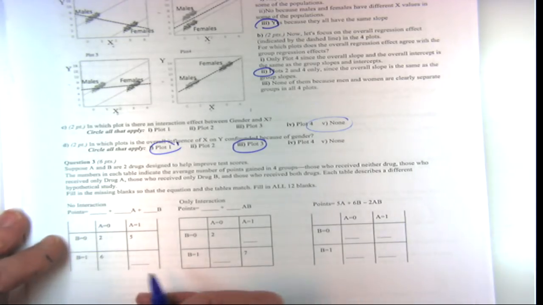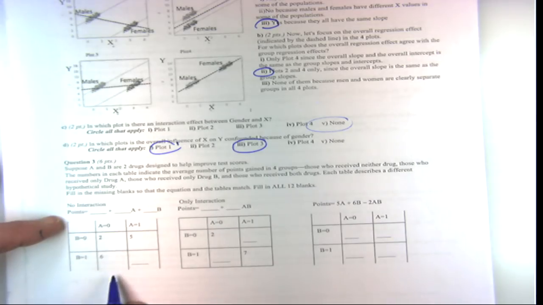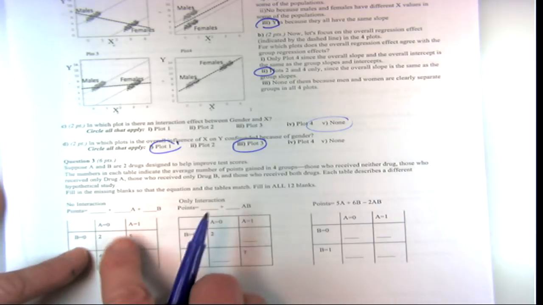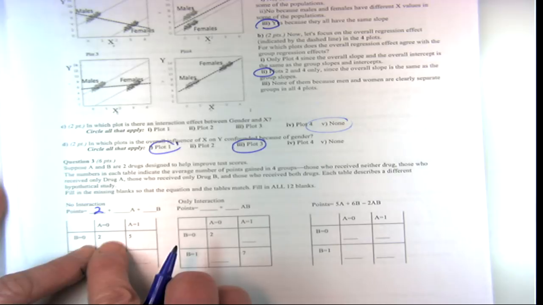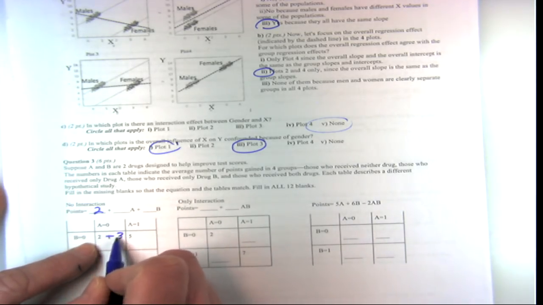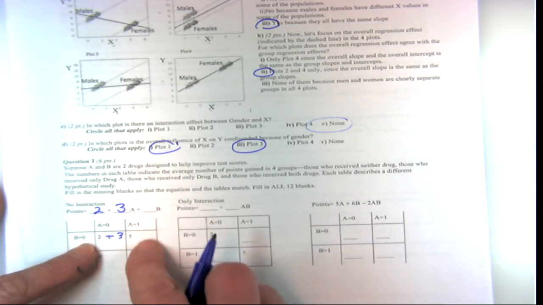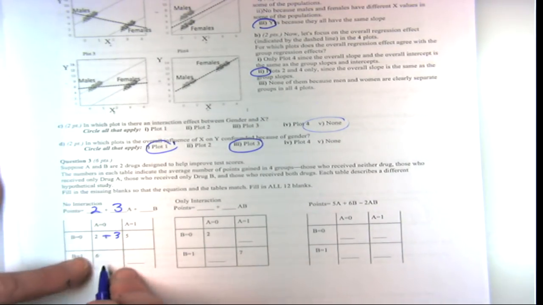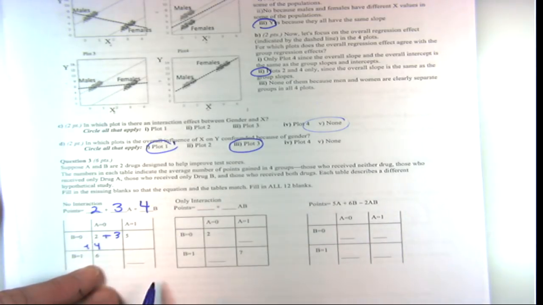Okay, so what are we trying to do? We're trying to match this with these results, right? There are 2 drugs. So A and B are both 0. When A and B are both 0, that has to be 2. And as you go from here to here, this is 3 when you introduced A with B still 0. And when you introduce B, 2 plus 4 gives you 6, right? And there's no interaction.